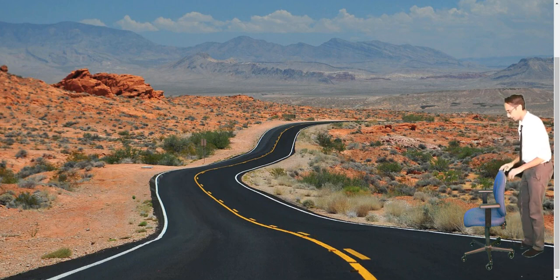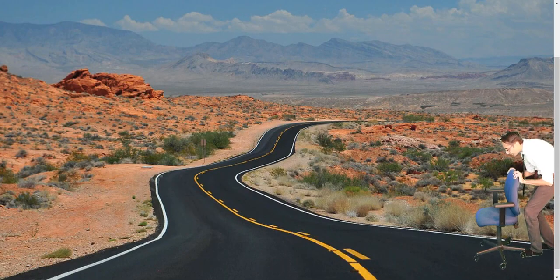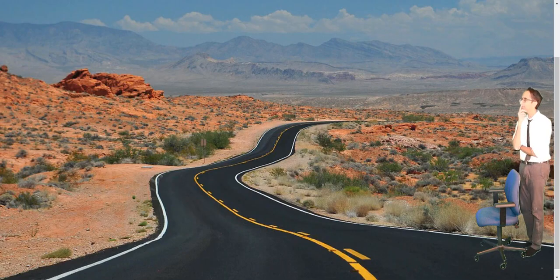Let's give that a try. And so, again, I start by pushing this, and I'm just going to give it a little push, just one finger push. It's not moving, it's not moving, it's not moving. So I push a little harder.